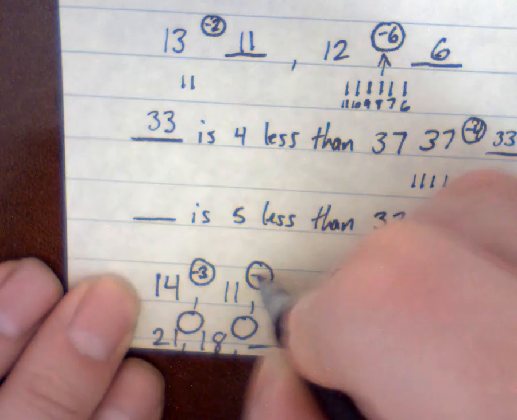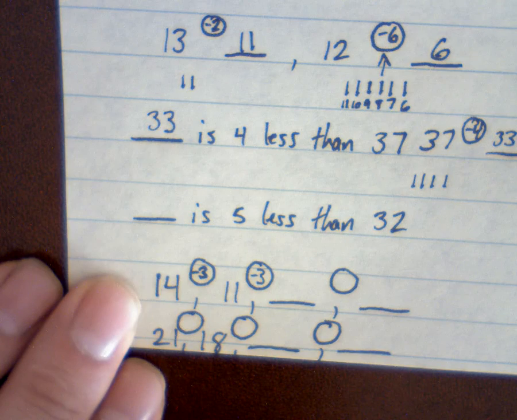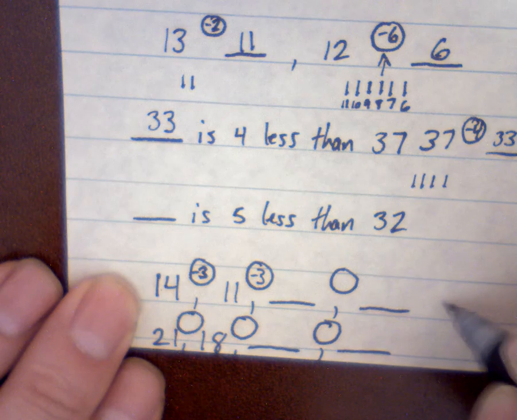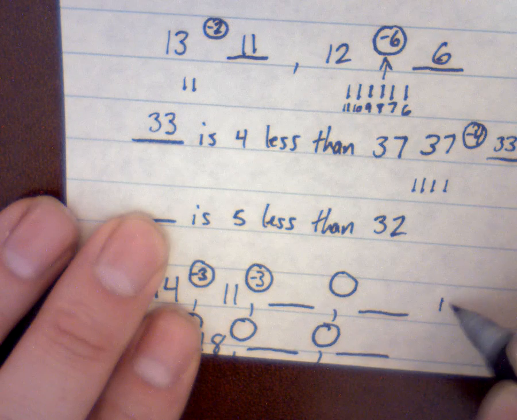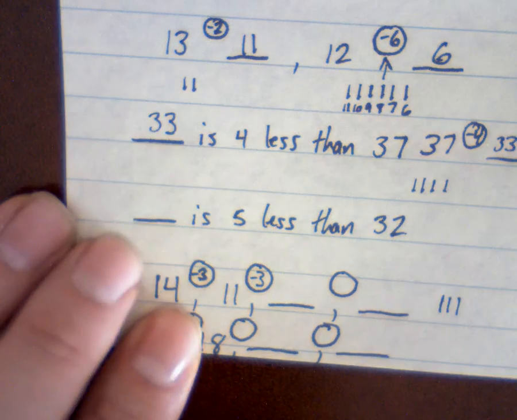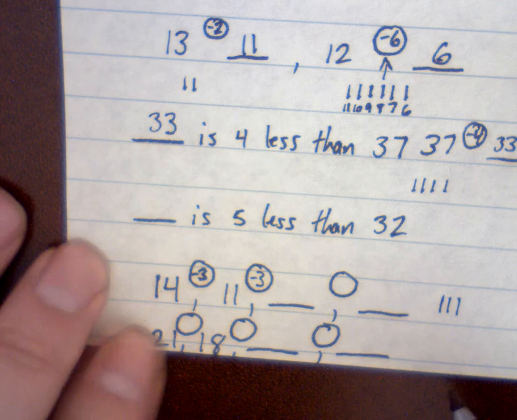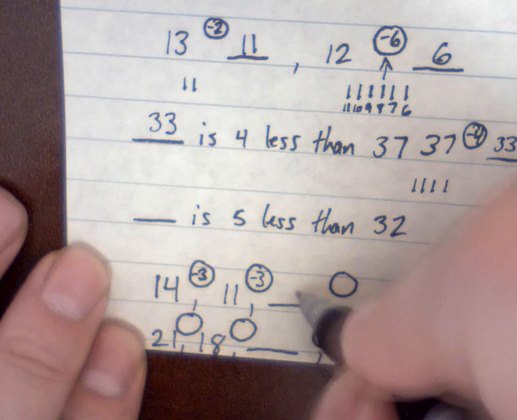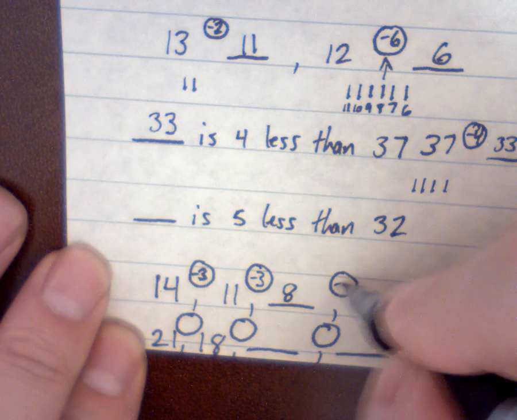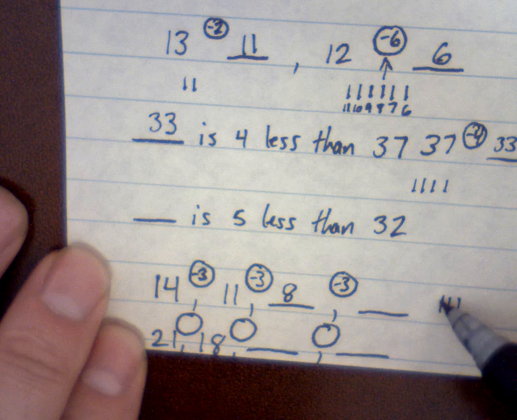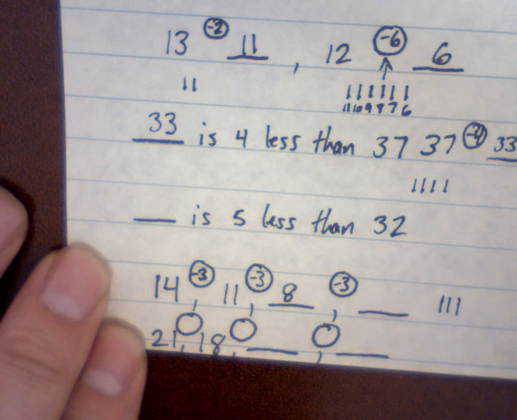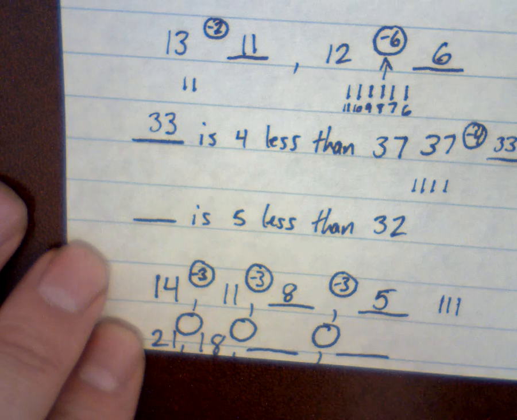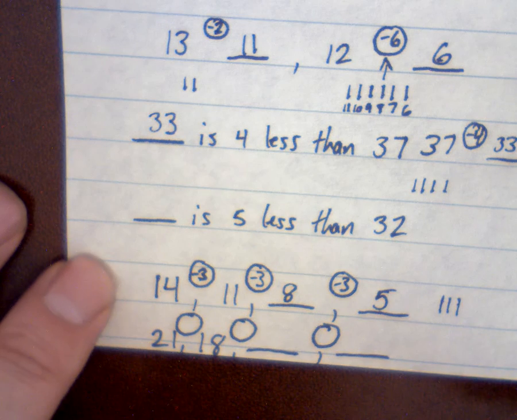So our gap is the same. 11 minus 3, you can do the counting, I'll count on the side. We got our 3 lines. So 11 minus 3: 10, 9, 8. Minus 3 again: 7, 6, 5. Just a simple decreasing sequence.